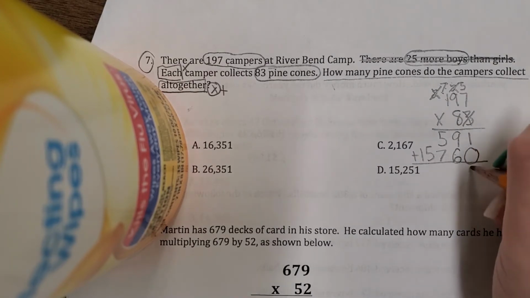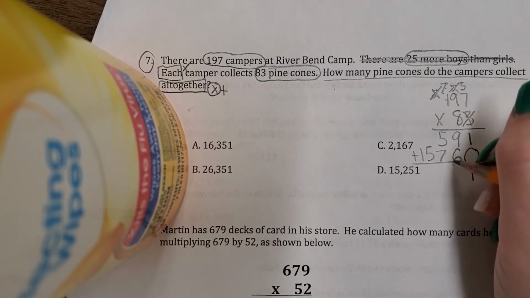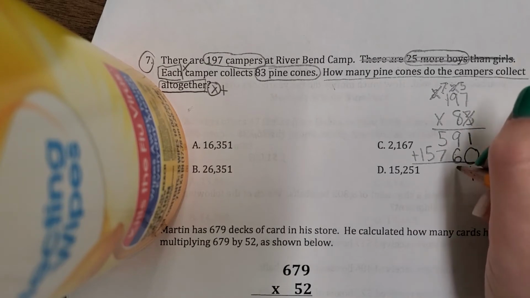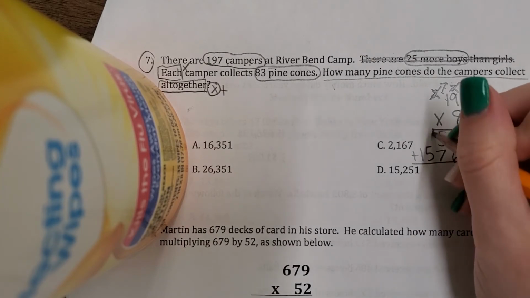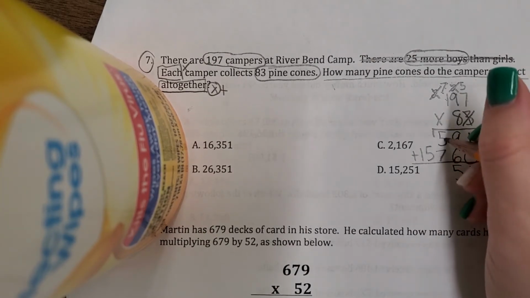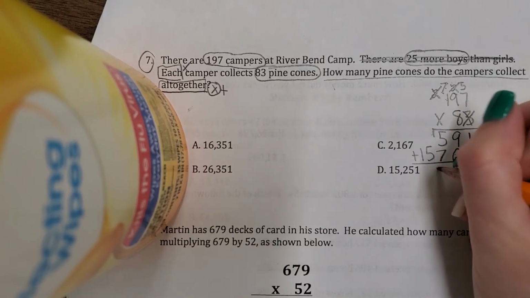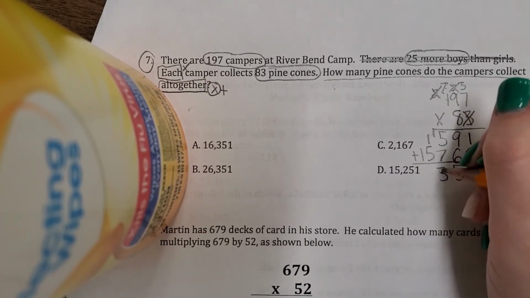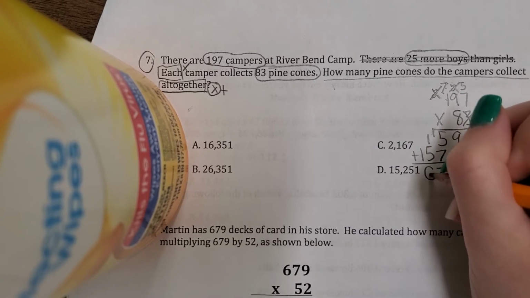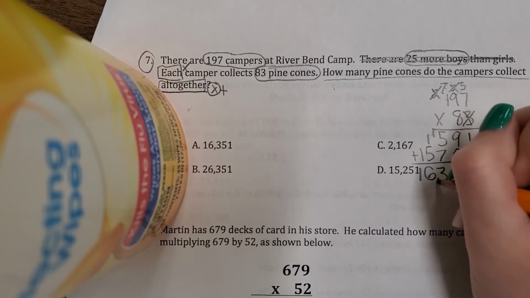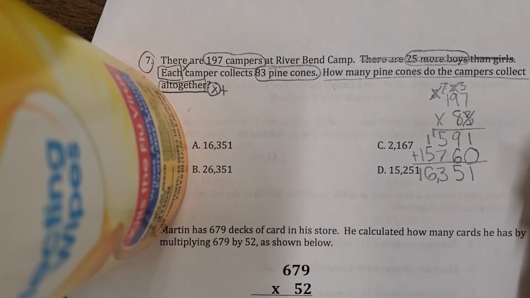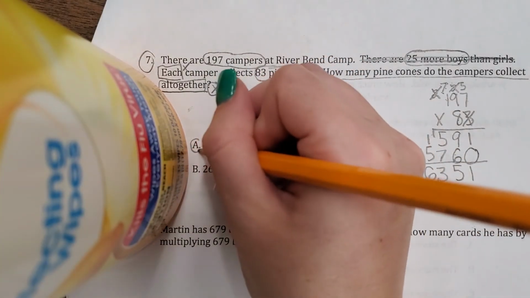1 plus 0 is 1. 9 plus 6 is 15. 7 plus 5 is 12, plus 1 is 13. 5 plus 1 is 6, and bring down our 1. So we have 16,351, which is A.